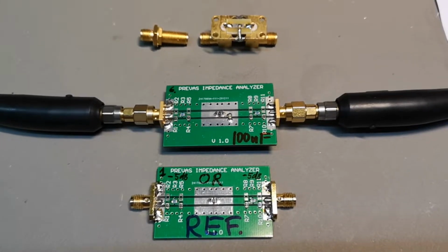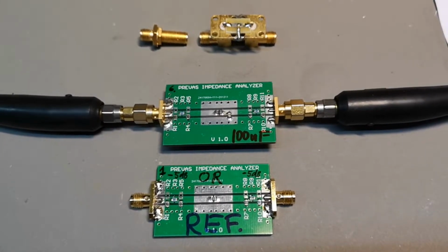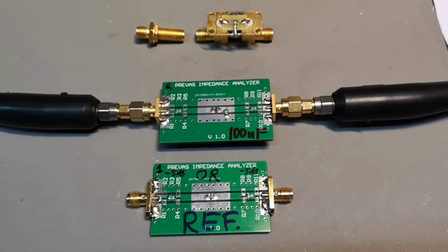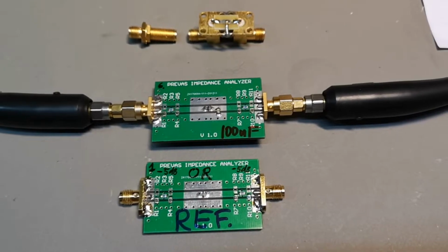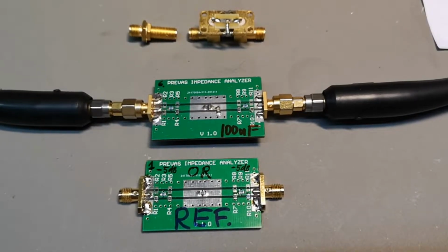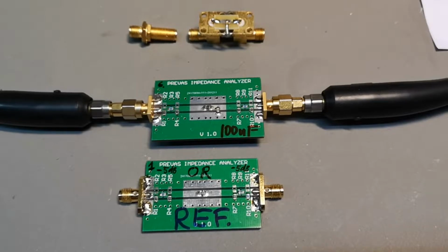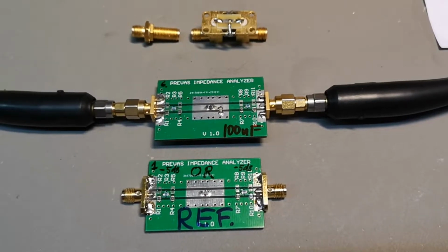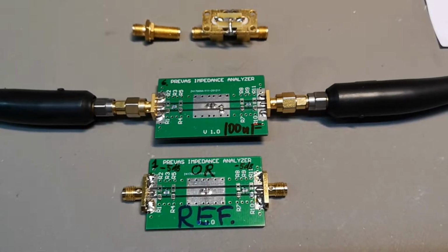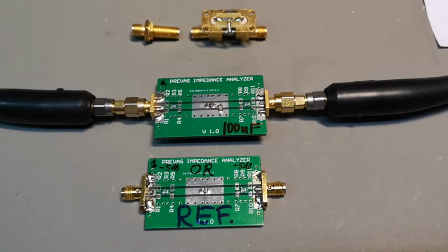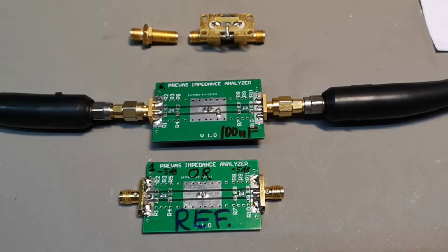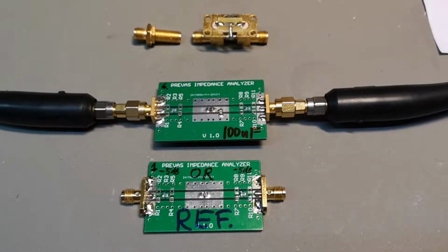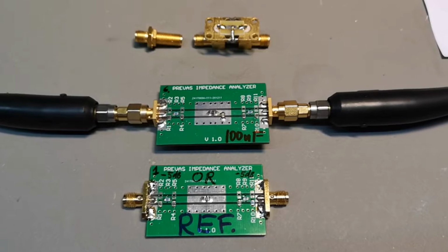I want to talk about measuring impedance of different components using a spectrum analyzer with the tracking generator. And first of all, I want to say, why is this important? Why can't we just use components as they are and be happy? It's because we always get surprised about how components perform.